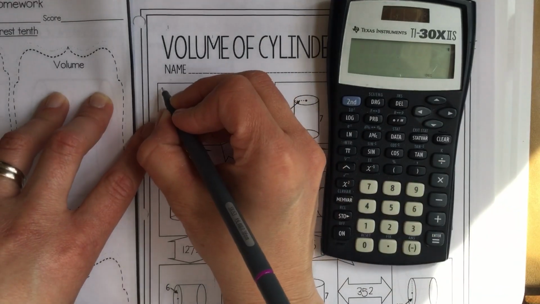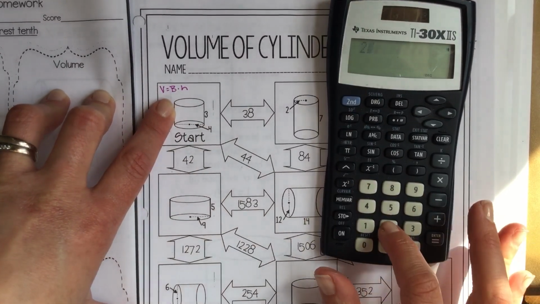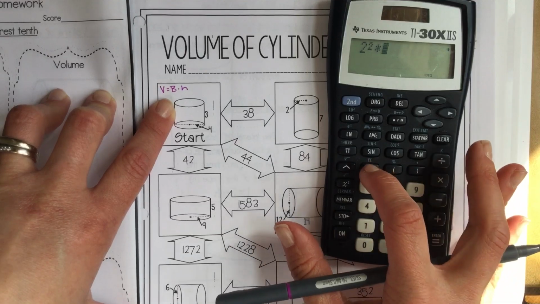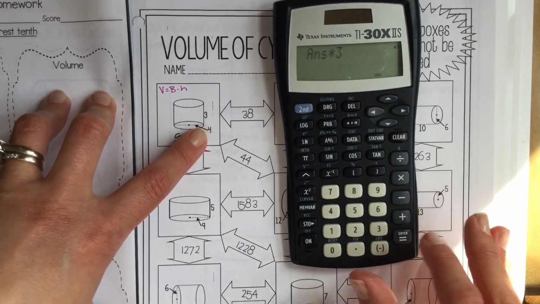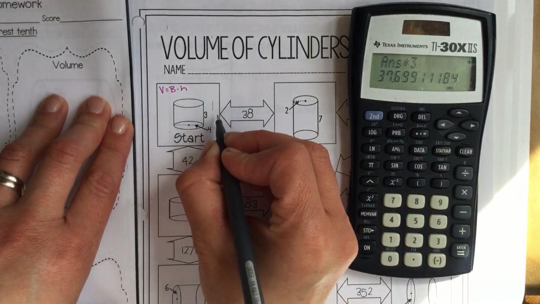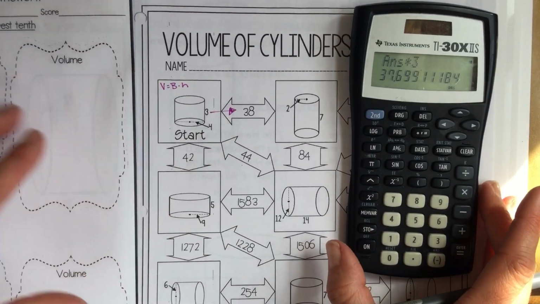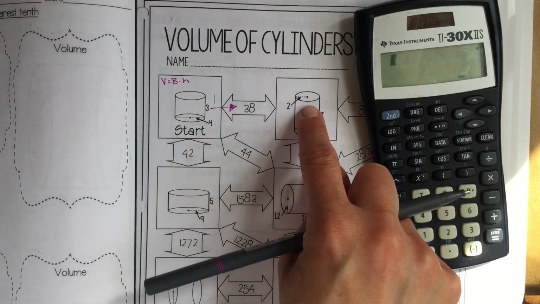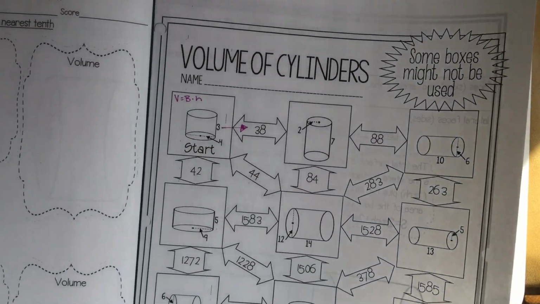Volume equals area of the base, which would be 2 squared times pi, and then times it by 3. So I get 37.69, so it's going to go this direction. Just rounding to the nearest whole number. Okay? Sorry, I did that one kind of fast, but then you'll go to the next problem, and then you'll go from there. It's kind of a fun way to practice that.